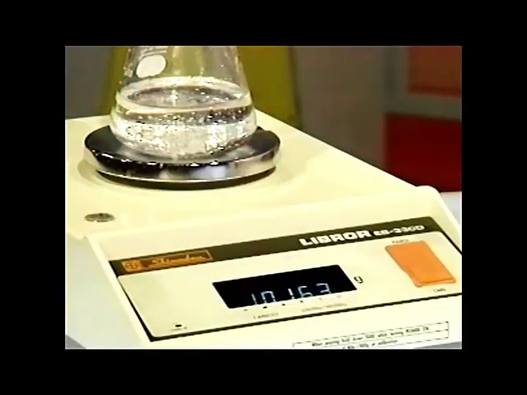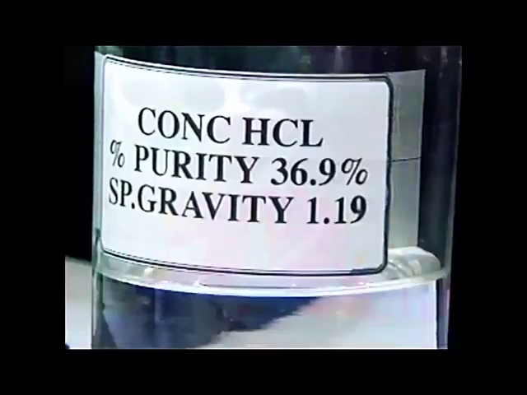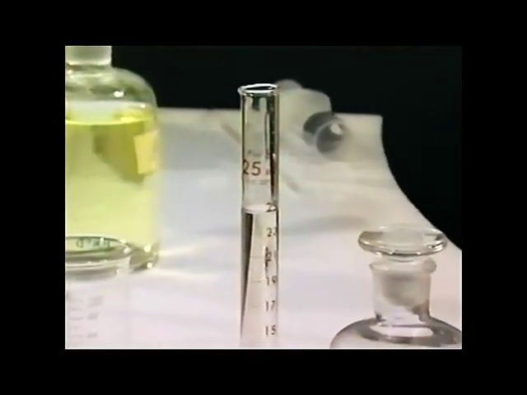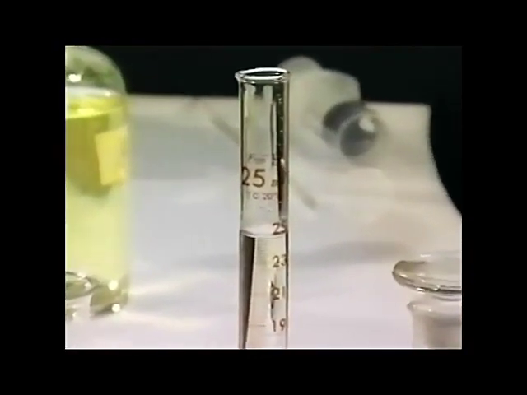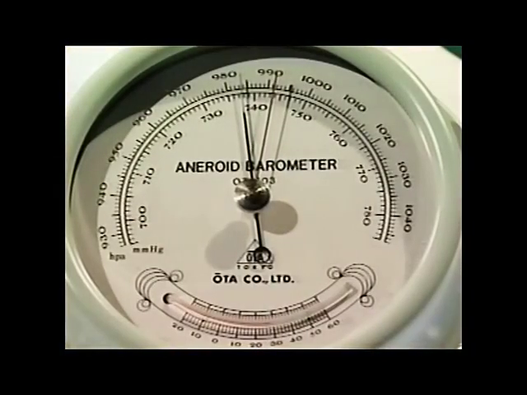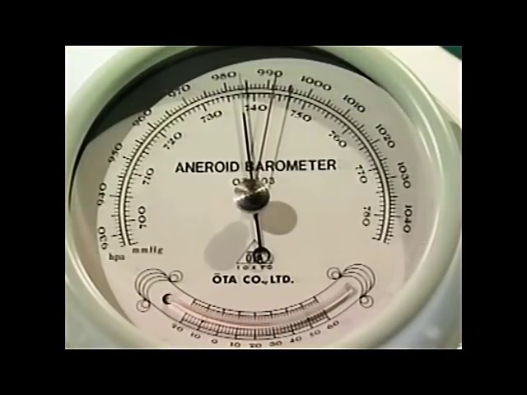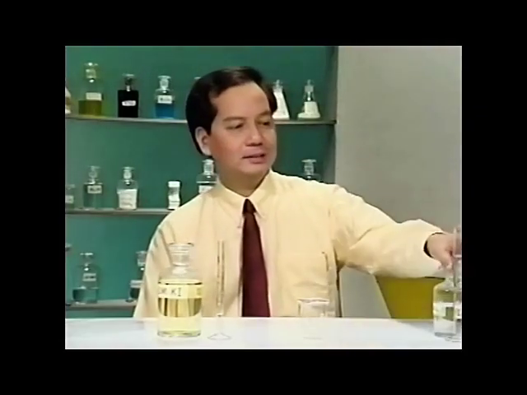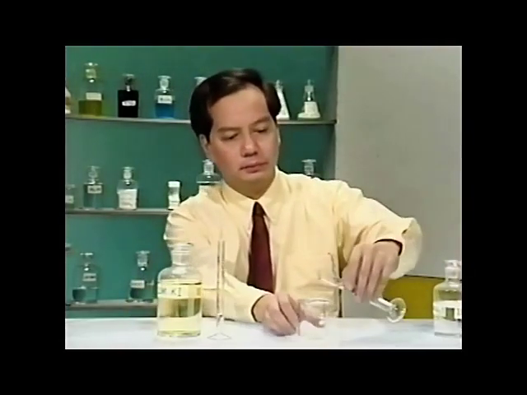These are mass, concentration, volume, temperature, and pressure if the substance is a gas. Let's mix the two solutions A and B.